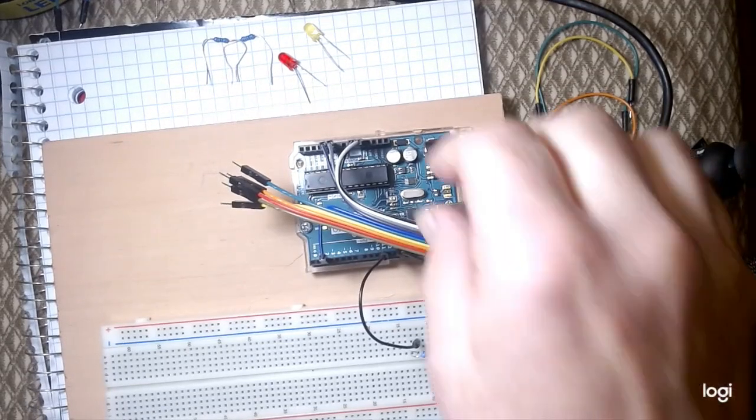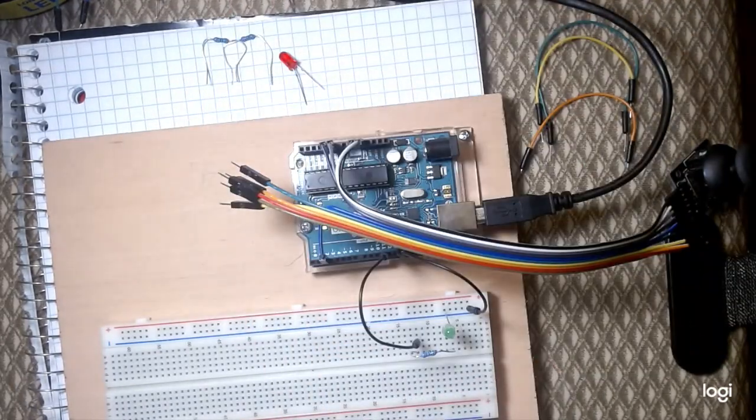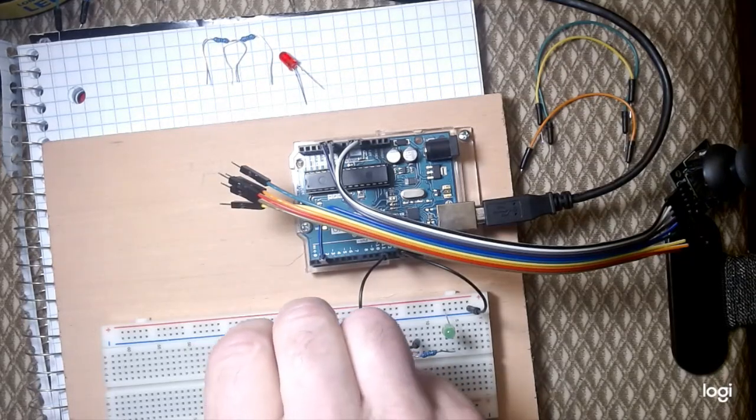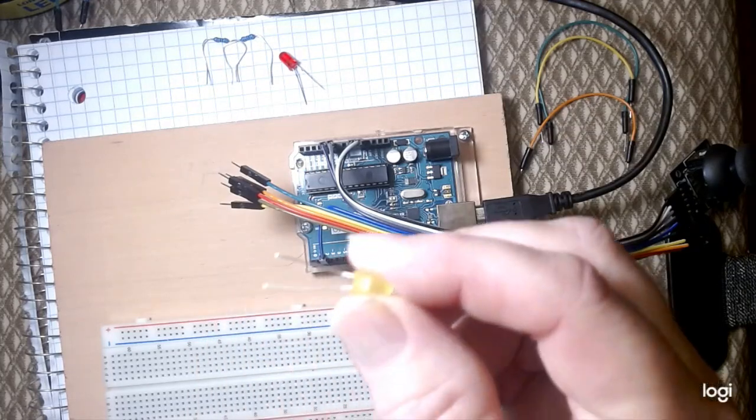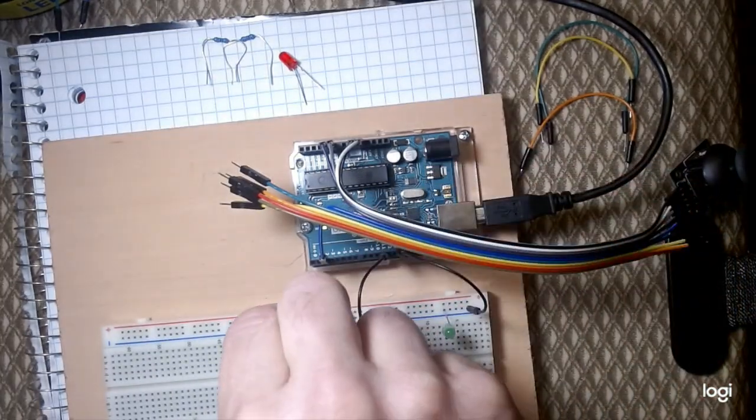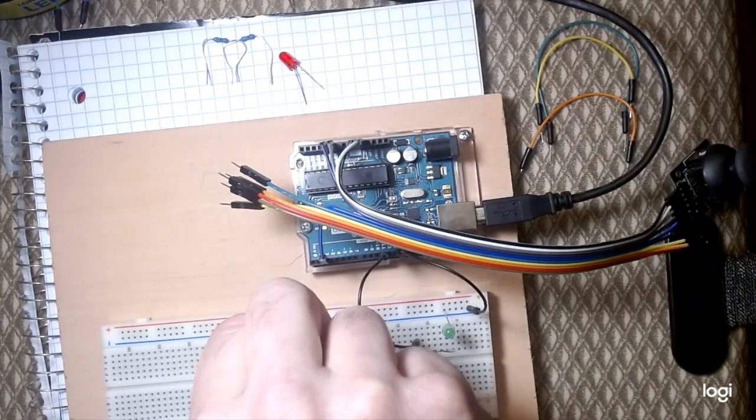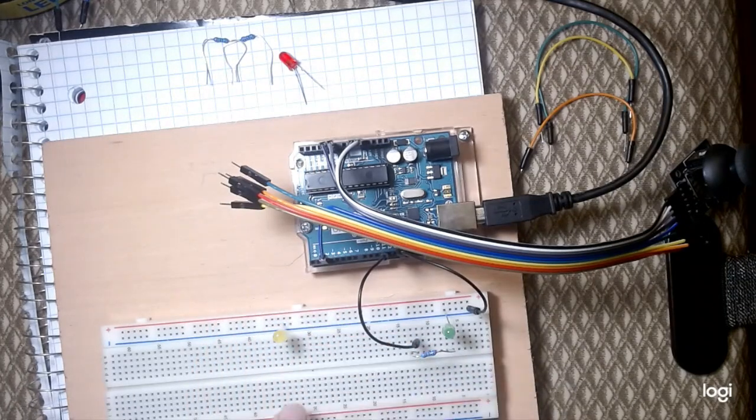So the next thing I'm going to do is connect my Y value LED, and again I'm going to put the short end in the negative rail and the long end in a column here.